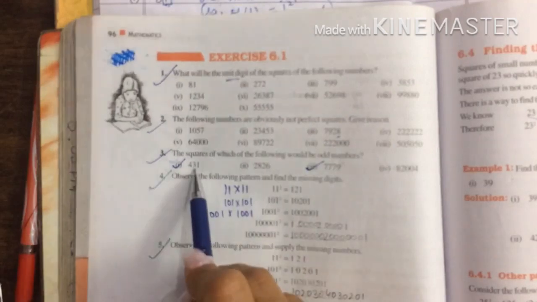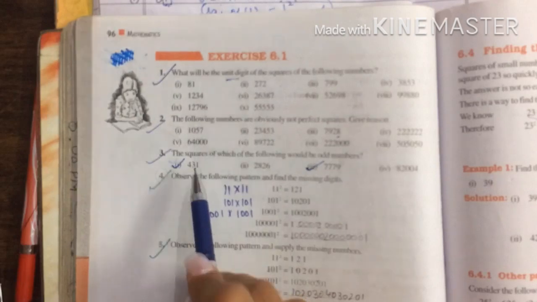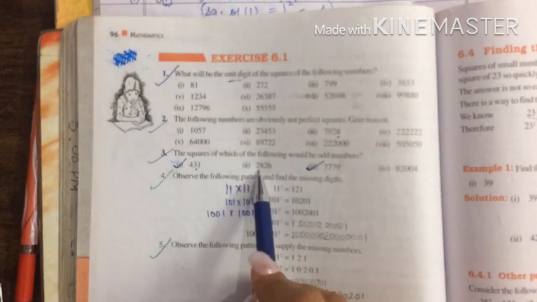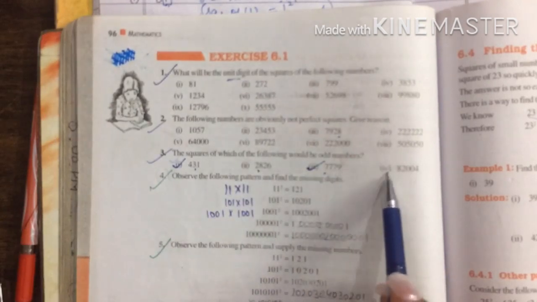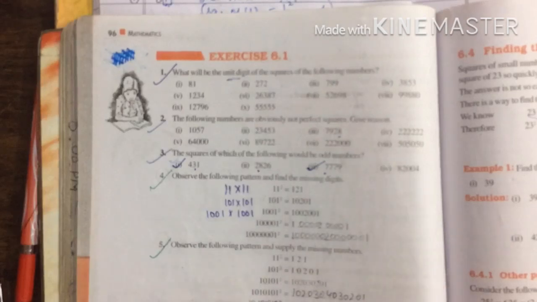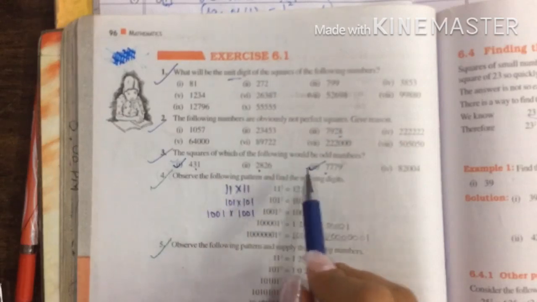So if you square 431, what will be the answer? Will it be odd or even? The square of 2826, will it be even or odd? The square of 7779, the square of 82004. And again, we are not going to solve the squares. We know it already. The square will be odd if the number itself is odd. The square will be even if the number is even. So out of these 4, whose square will be odd?